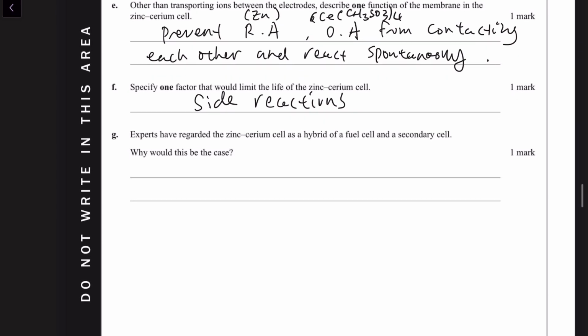So the next question, experts have regarded this as a hybrid of fuel cell and secondary cell. And why would this be the case? So this is a tricky question. But if you just follow the definition, you should be fine. So what is the characteristic of a fuel cell?